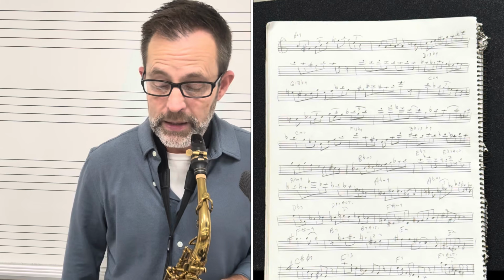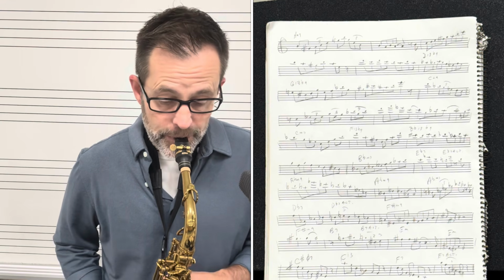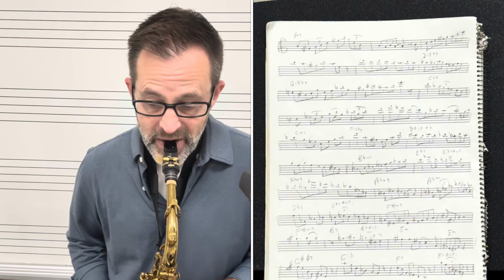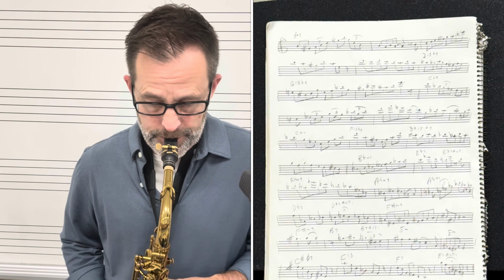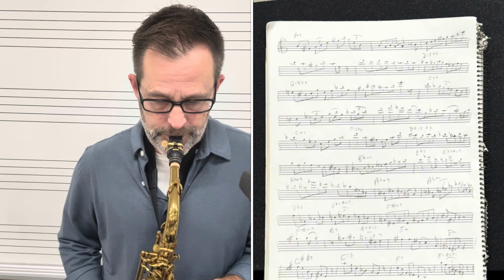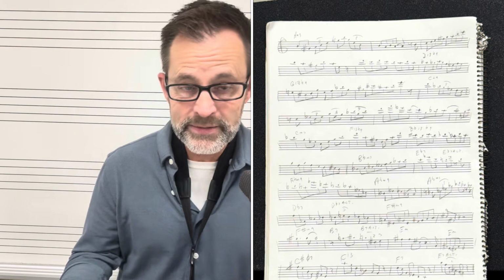Beautiful sound there. Again, a lot of this is based off of that Crimea River type sound, but the A flat minor, all diatonic to A flat minor.